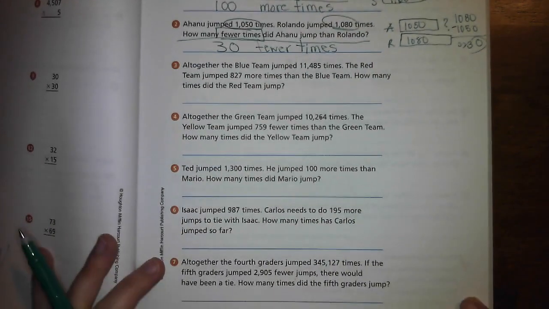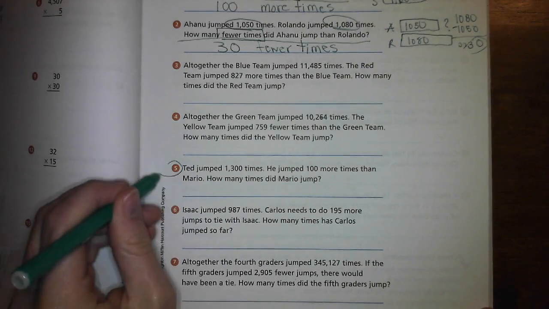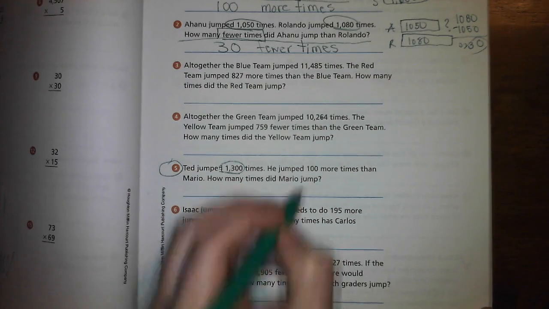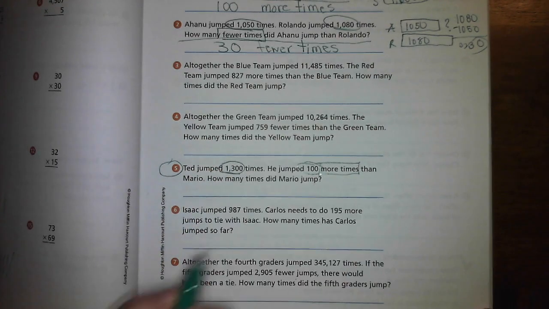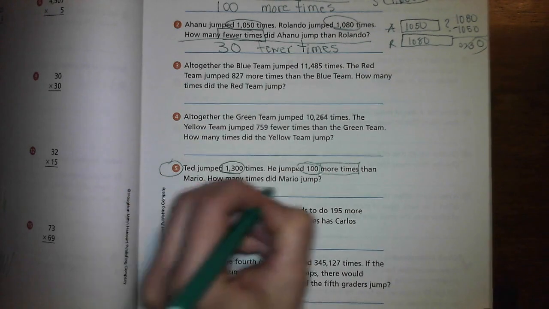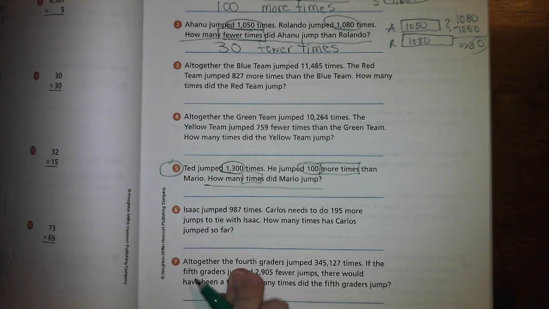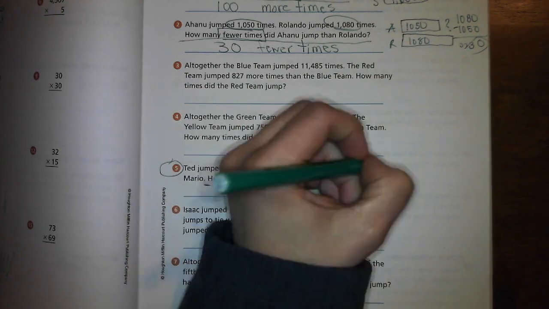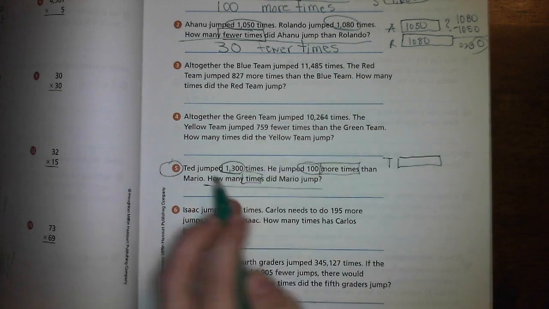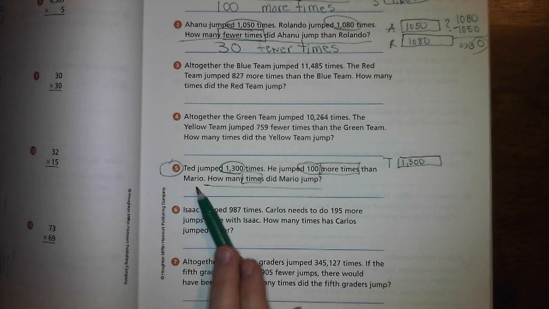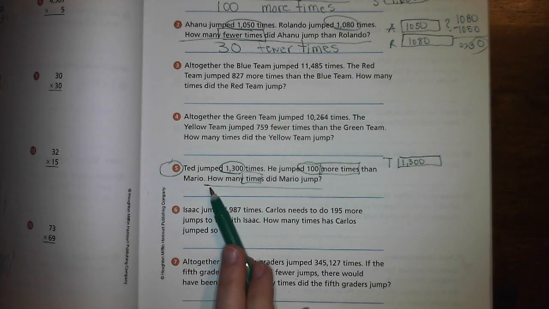Let's look down here. Let's look at number 5. Ted jumped 1,300 times. He jumped 100 more times than Mario. How many times did Mario jump? So we are solving for how many times Mario jumped. Ted jumped 1,300 times. Mario jumped 100 times fewer than that.